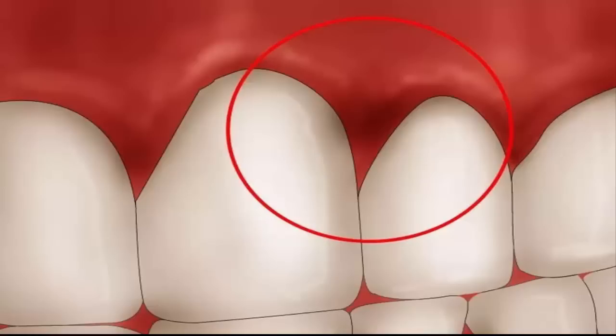Persistent bad breath, halitosis. Receding gum lines. This will make your teeth look bigger. Deep pockets filled with pus between teeth and gums, causing loose teeth.